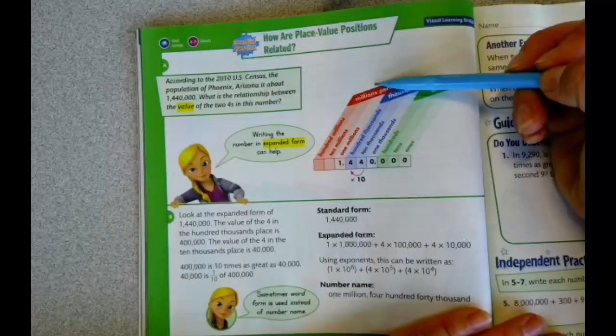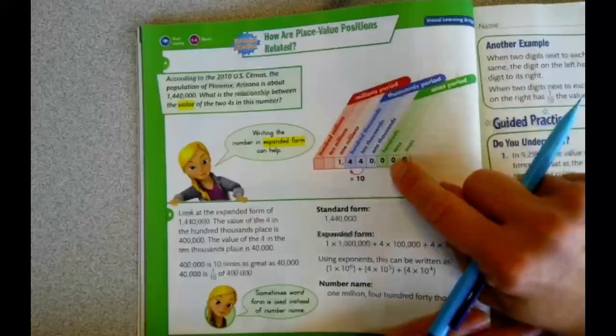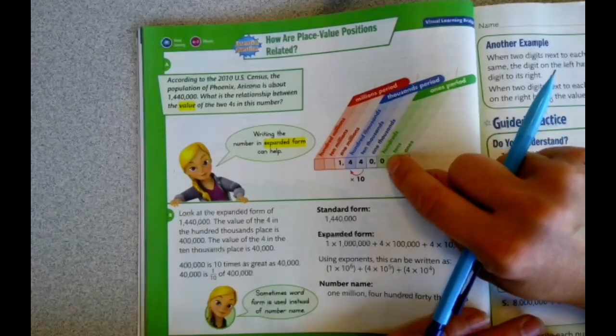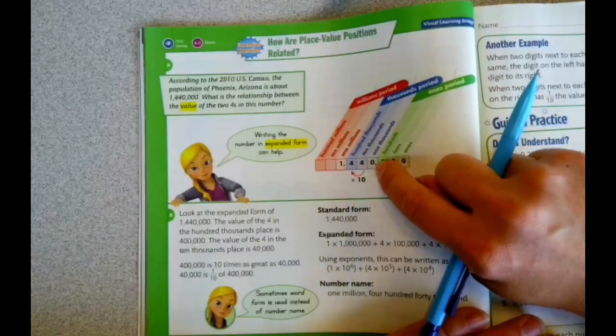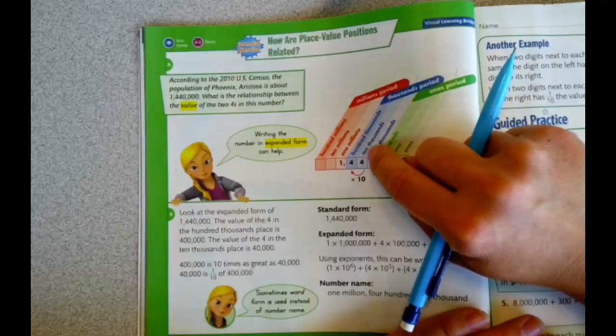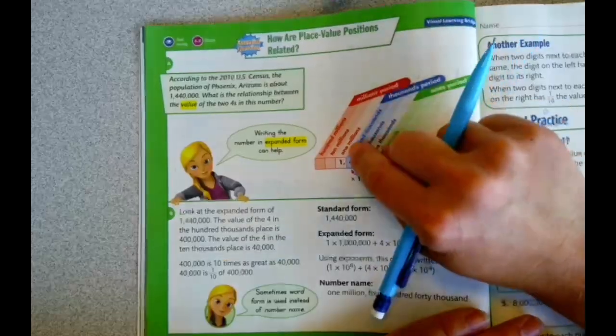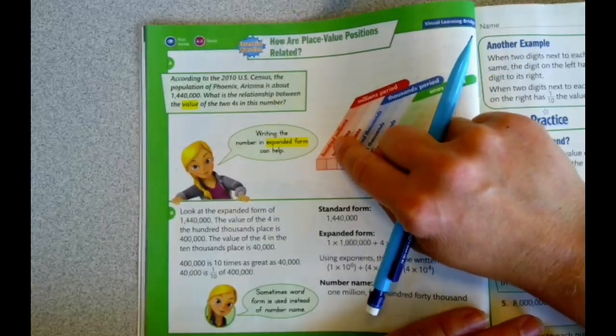We have the millions period, thousands, and ones, and I feel like I should be telling you these backwards. So first we have the ones period: ones, tens, and hundreds. Then we have a comma, and if we have more numbers, they go in the thousands period: 1,000, 10,000, 100,000. Then we have another comma, and we go to the millions period: 1 million, 10 millions, 100 millions.